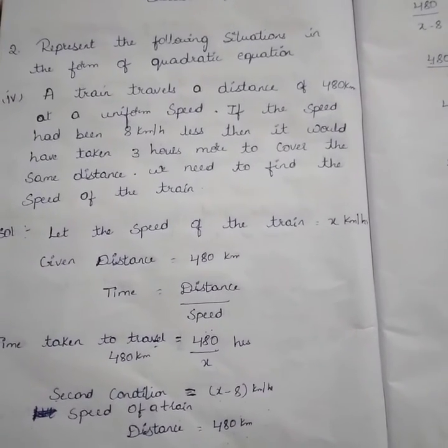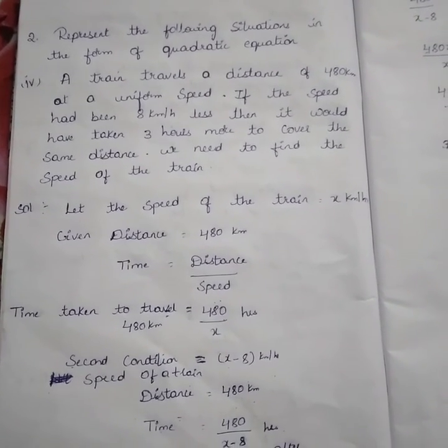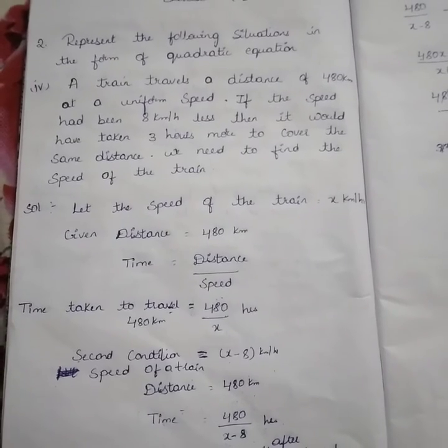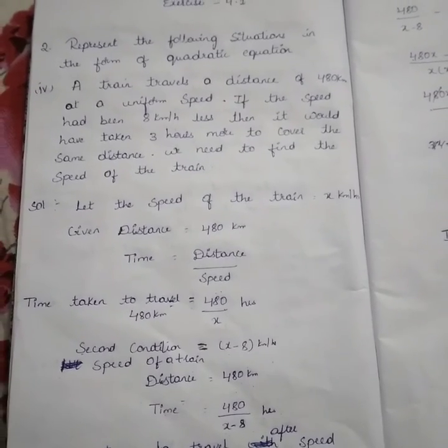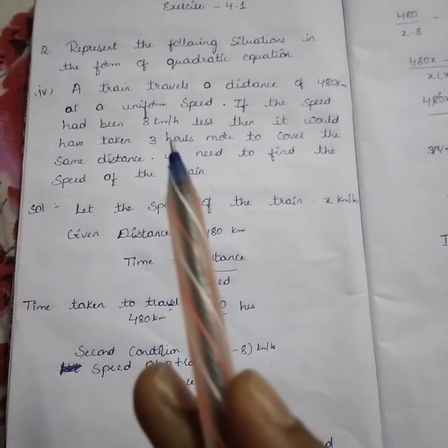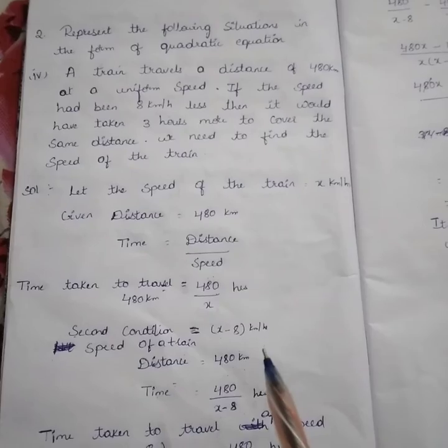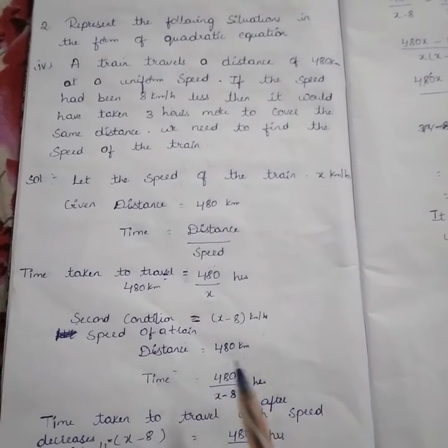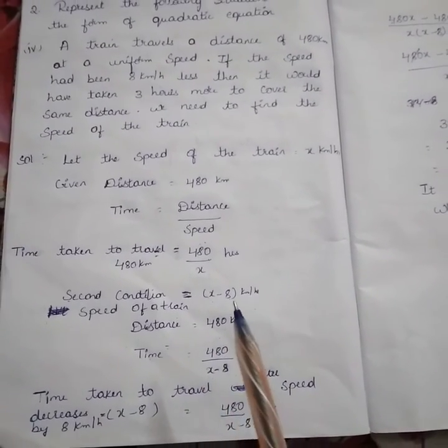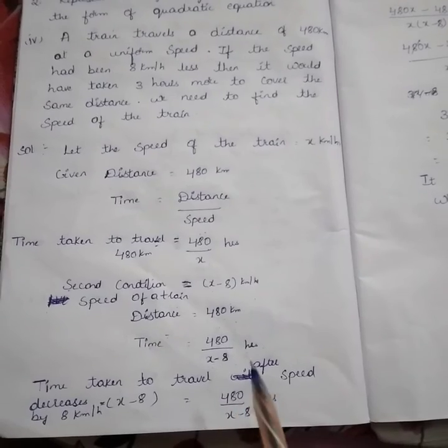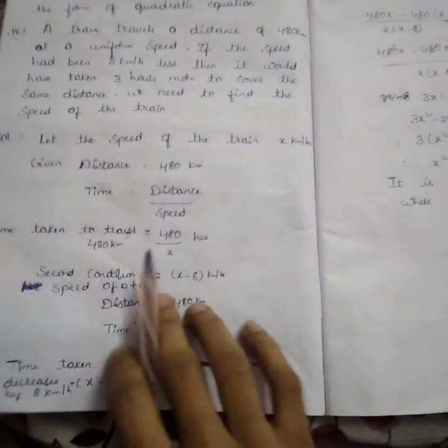Here the question says that if the speed had been 8 km per hour less, then it would have taken 3 hours more to cover the same distance. If the train decreases the speed, obviously it takes more time to cover the same distance. So, from the second condition, the train decreases the speed. So, speed of the train is equal to x minus 8 km per hour. Distance is equal to 480 km. Here distance is the same. Time is equal to distance upon speed. Distance is 480, speed is x minus 8, so 480 upon x minus 8 hours. Time taken to travel after the speed decreases is 480 upon x minus 8 hours.